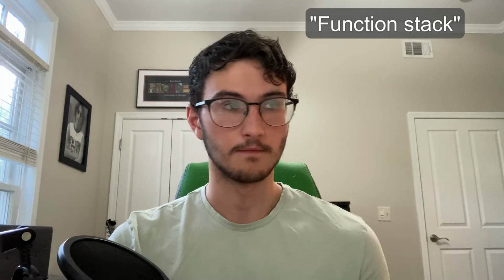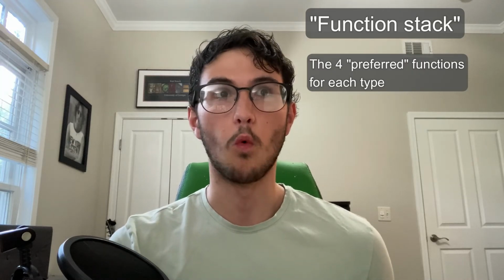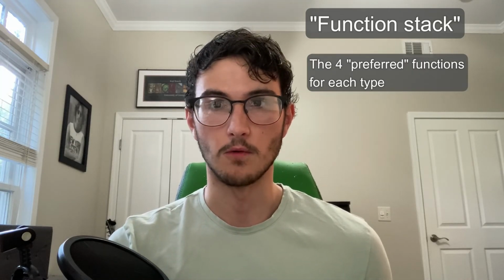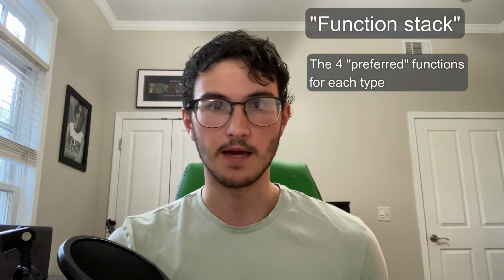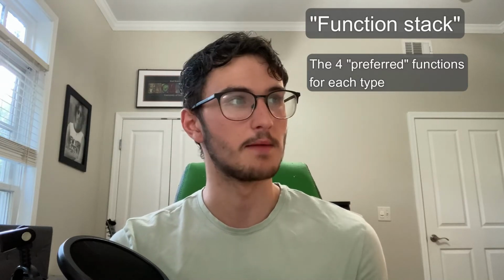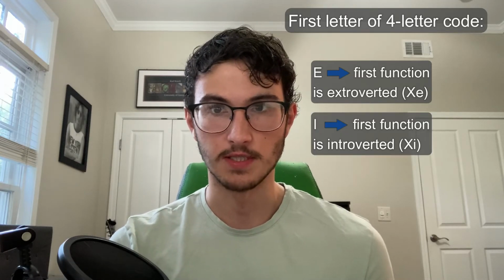So each of the 16 types has a unique set of 4 of these 8 cognitive functions in a particular order of preference. And this is called a function stack. So to determine what the function stack is for each of the 16 MBTI types based on the 4 letters for each type, first thing you could do is look at the first letter, E or I. If it's E, that means the first function or the dominant function is an extroverted function. If the first letter is I, that means the first function is an introverted function.